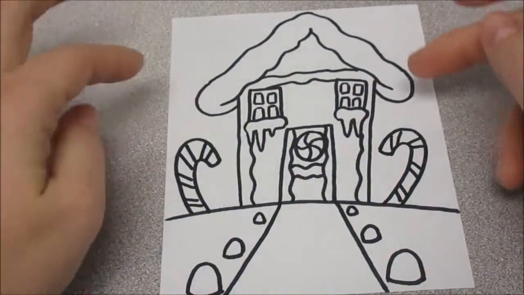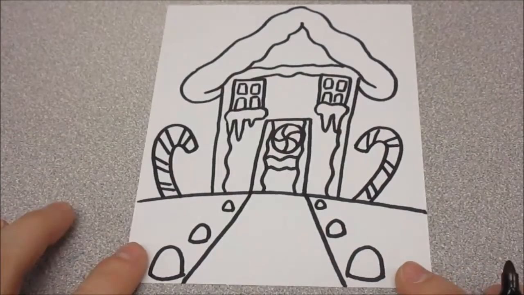Okay, and if there's a little more room, you could add more candy, but that's our basic gingerbread house.